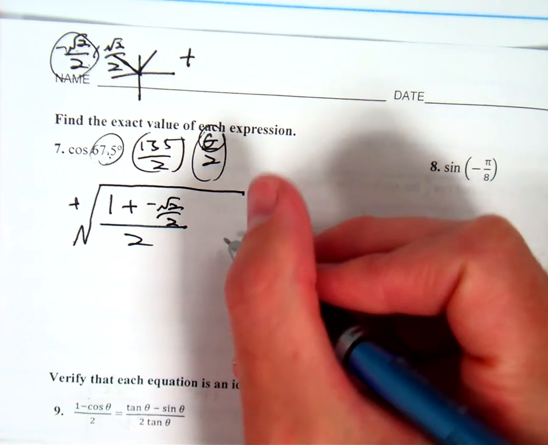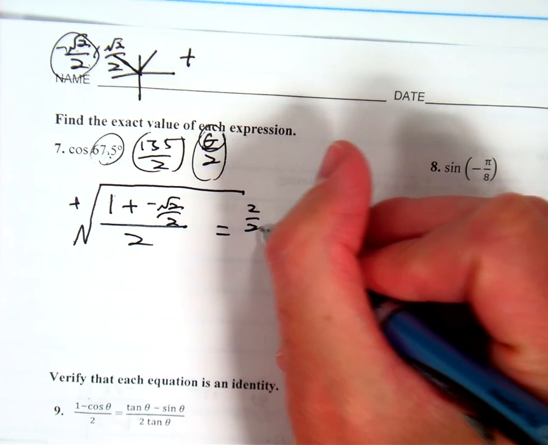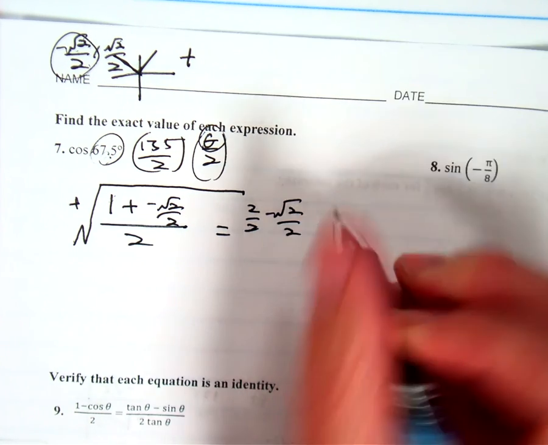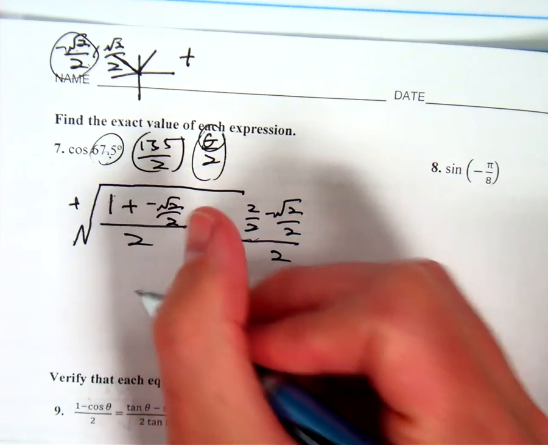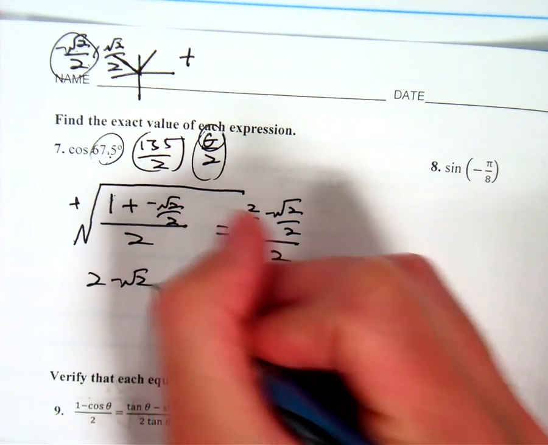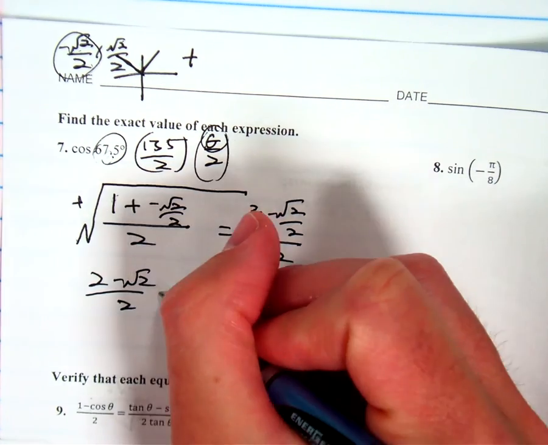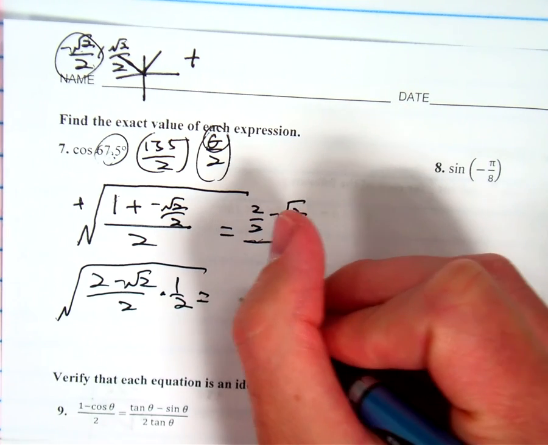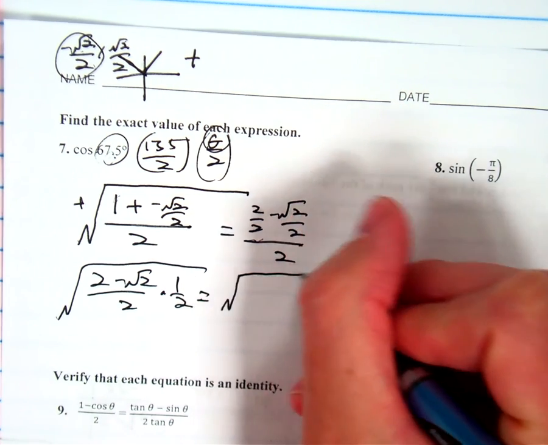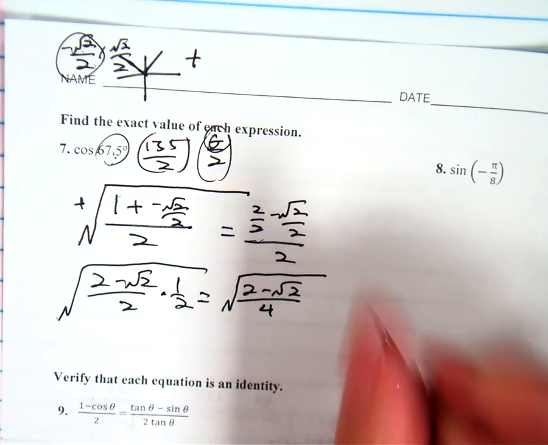Okay, we know what to do. Make this 2's. 2 over 2 minus radical 2 over 2. It was plus a negative, so I call that minus. So we got 2 minus radical 2 over 2. Instead of dividing by 2, we're going to multiply by a half, over 4.